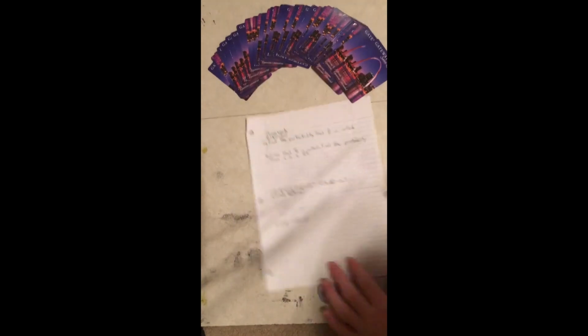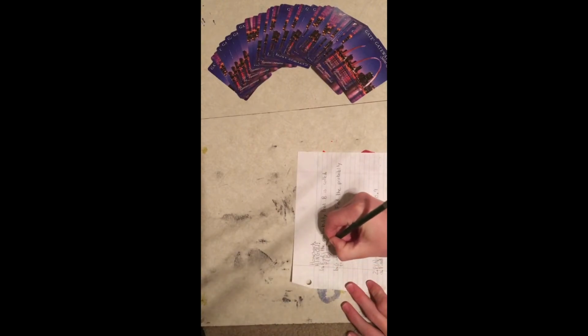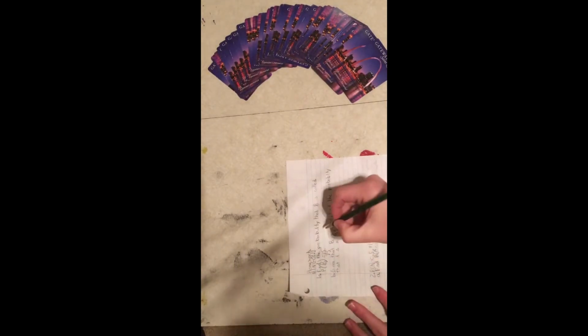In bingo, there are 15 numbers to each letter. So we can say that the probability of getting a B equals 15 over 75 because there are 75 total numbers, which reduces down to 1/5.